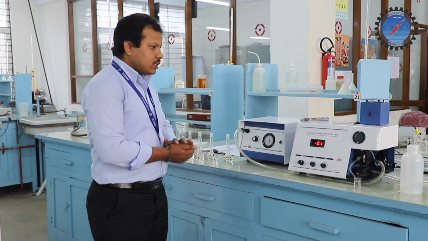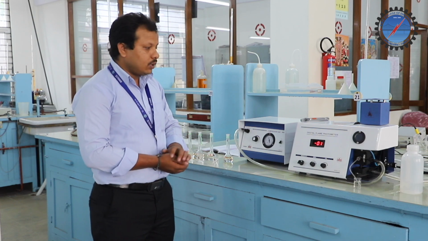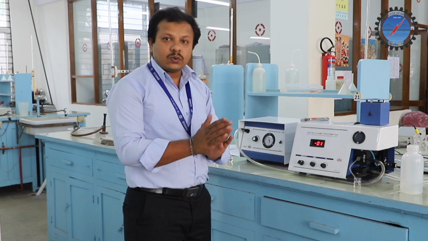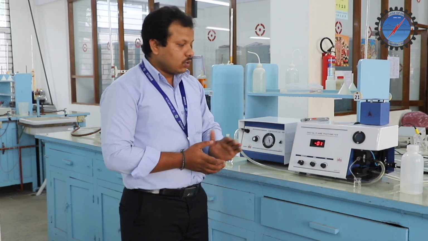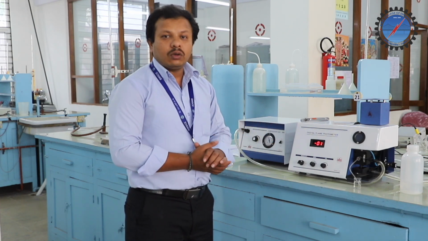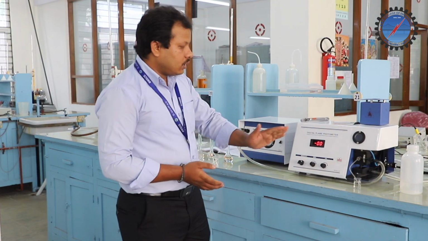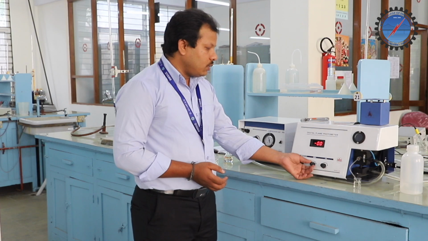So the instrument is now ready to work. It is calibrated in such a way that we have the sodium solution as well as distilled water. Distilled water is pure water, no ions are present, so the instrument should give 0.